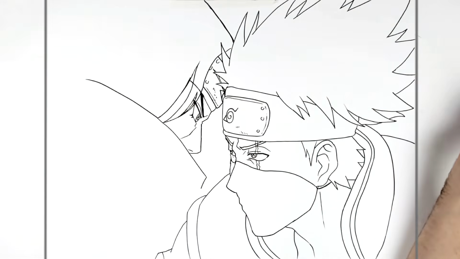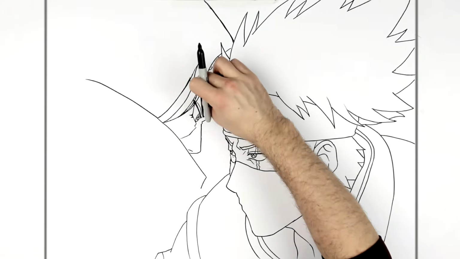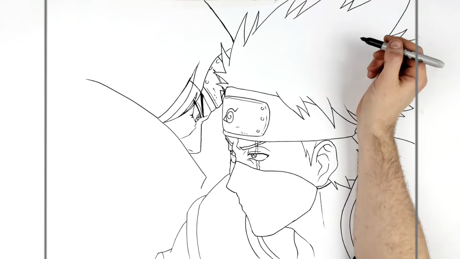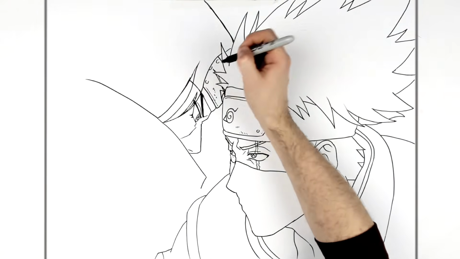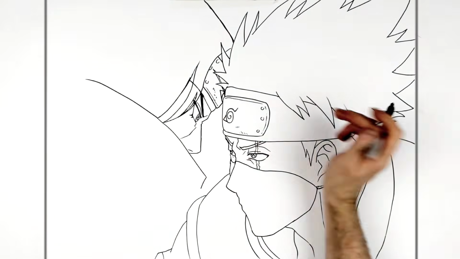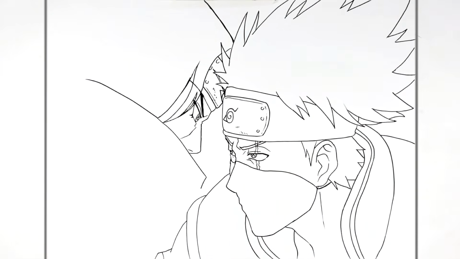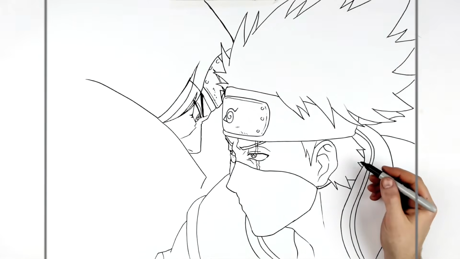So it's like that kind of thing. There's a gap there. So that's hair, hair, and a gap where you can see some of his eyelashes there. Don't have to do that, but it's in the picture, so.